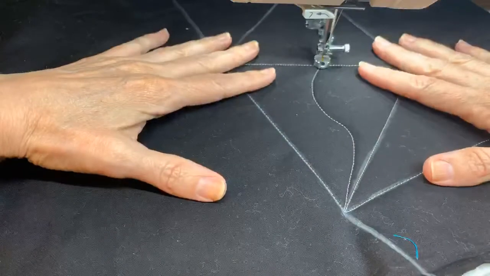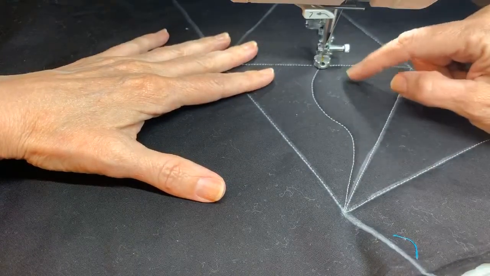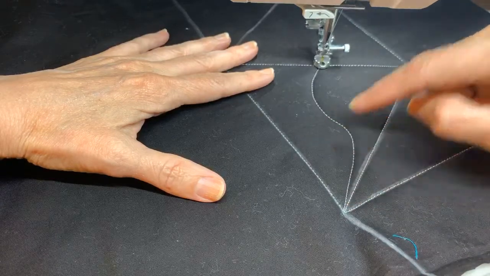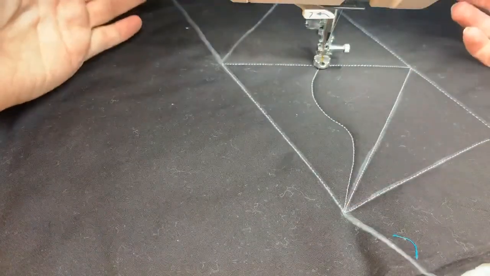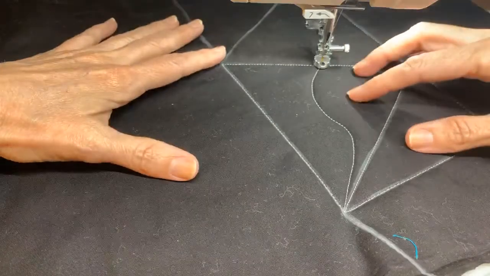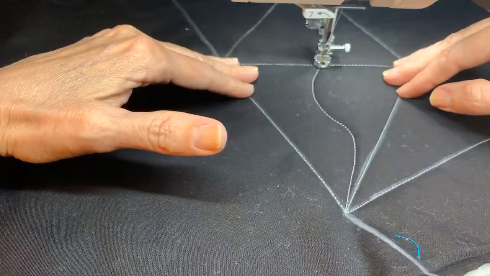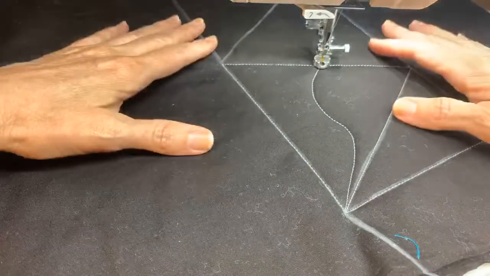Now I have a decision to make right away. I can decide that I want to put my echo, because I'm going to echo this line. I can echo on this side or this side. And that's just your personal preference. If one side is bigger, you may want to echo on that side to keep the space visually even. If you don't care, do what you want.